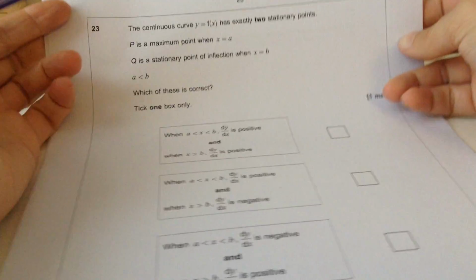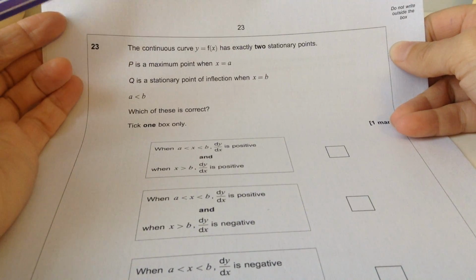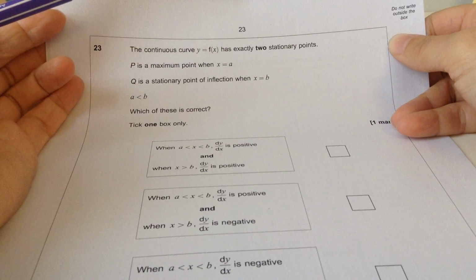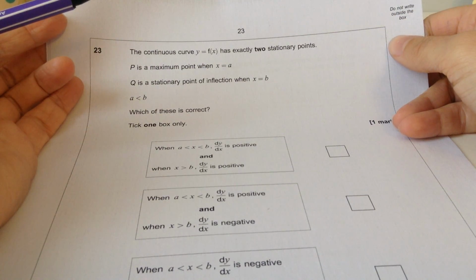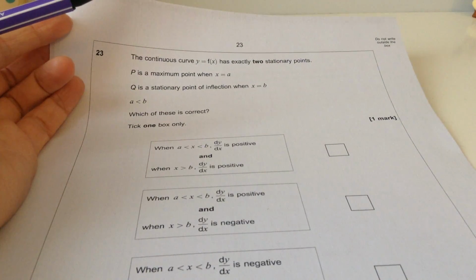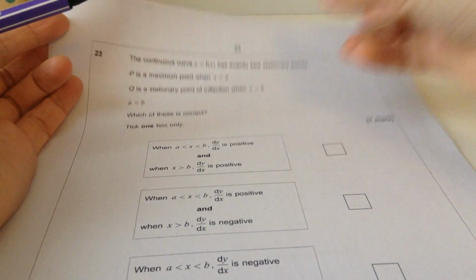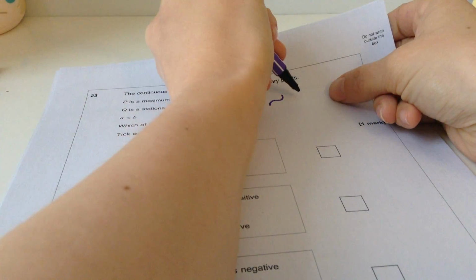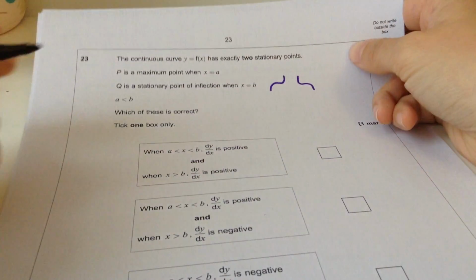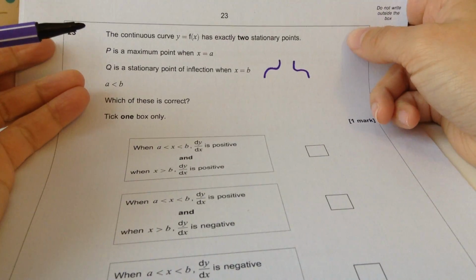Right, let's see. Let's squeeze in one more question. The continuous curve y equals f of x has exactly 2 stationary points. P is a maximum when x equals a. Q is a stationary point of inflection when x equals b. Remember, that's one of those ones that looks like that. Or it could look like that. A is less than b.